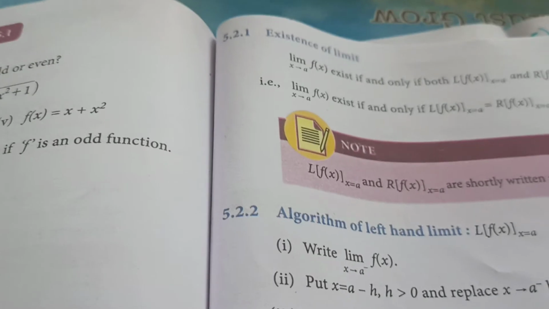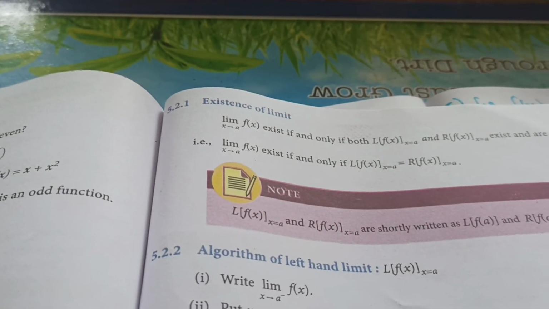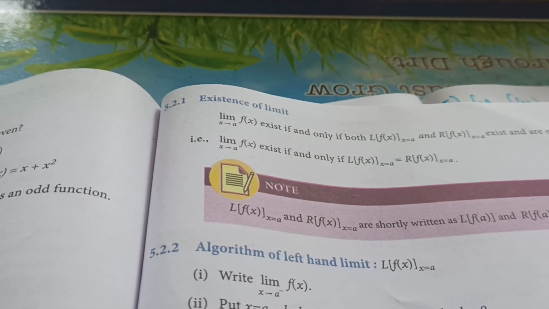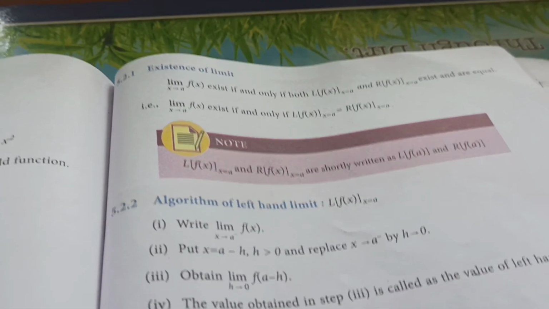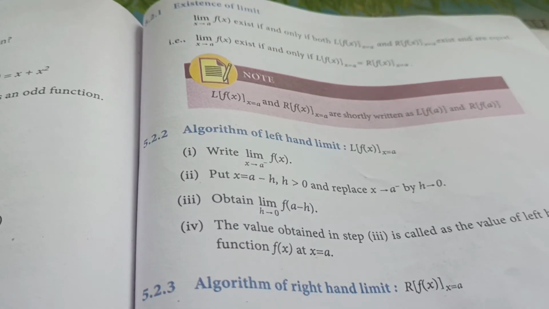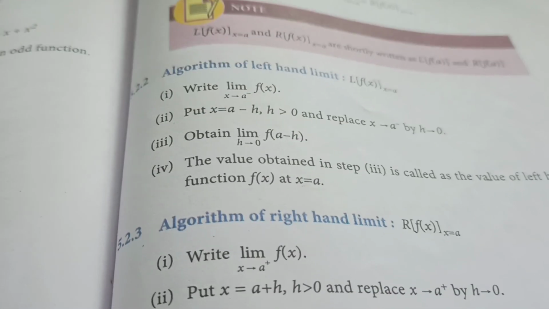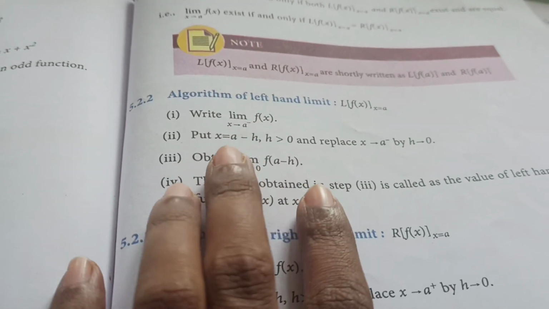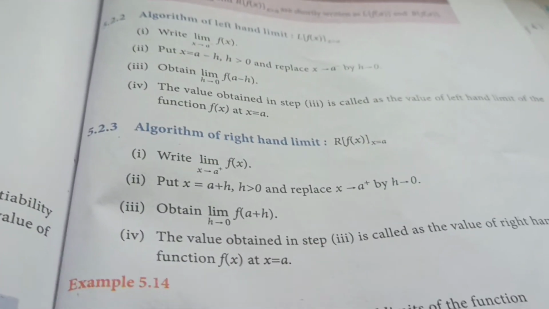The next one is the existence of limit. The limit of f of x as x tends to a exists if and only if both the left limit and the right limit of f of x at x equal to a exist and are equal. Sometimes they will ask this in one word. So left limit f of x as x tends to a equals right hand limit f of x as x tends to a. The next one is the algorithm of left hand limit and right limit, x tends to a minus f of x.